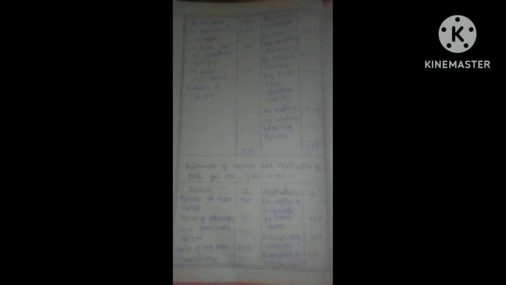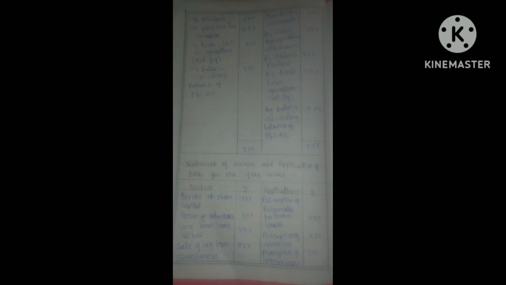So guys, after calculating the statement of changes in working capital, the next procedure is to prepare the profit and loss account. In the profit and loss account we have two columns, the debit side and the credit side, with particulars and amount on each. On the debit side we have depreciation, fixtures and intangible assets written off, appropriations of profit, loss on sale of fixed assets and investments, dividends, provision for taxation, funds lost in operations, and balance carried down, that is the closing balance of profit and loss account.